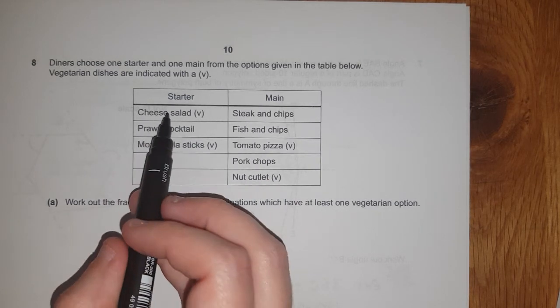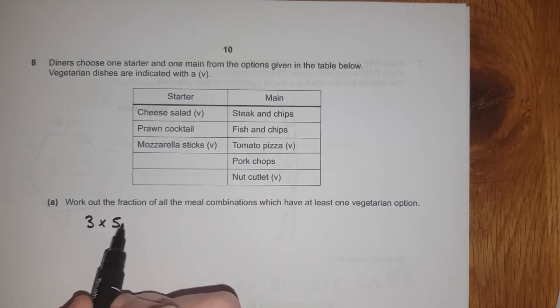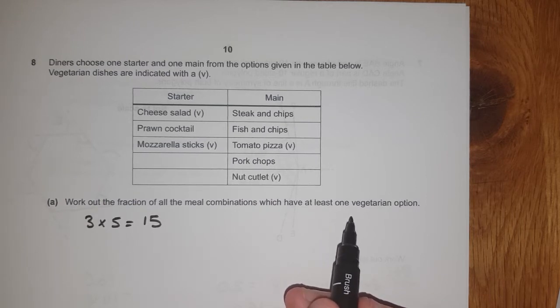Which means there's 3 options here that could be paired with any 5 there. So I know 3 times 5 is going to give me 15 possible meal options. So that's how many options I've got. I now want to know how many of those have at least one vegetarian option.